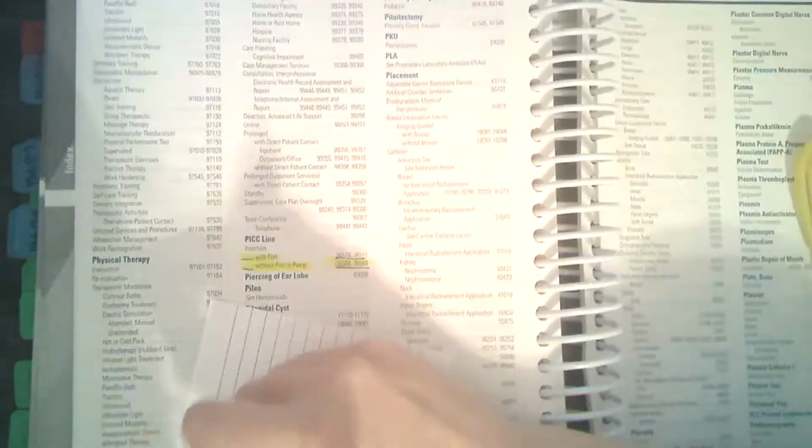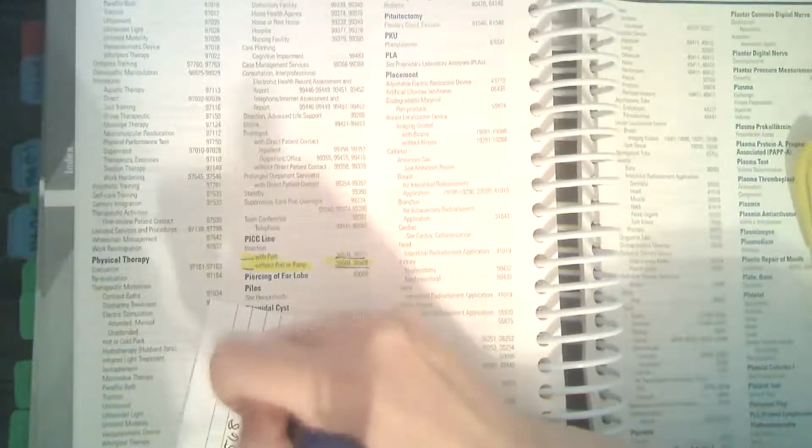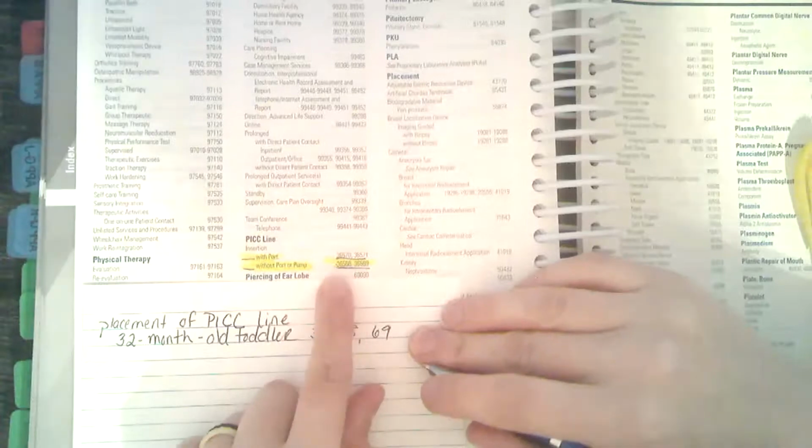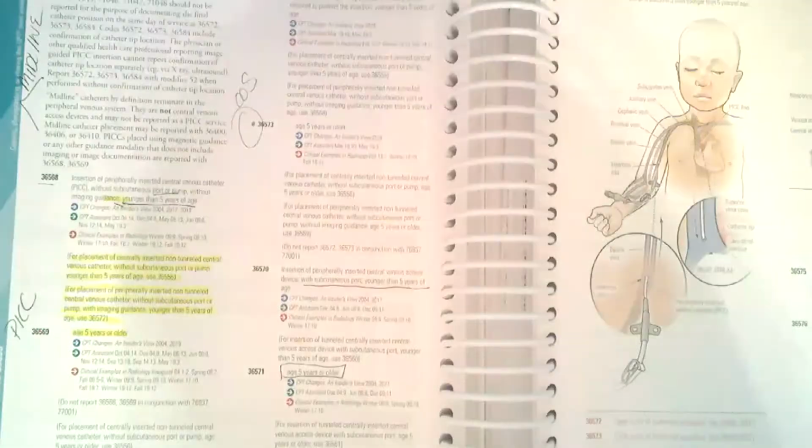So we're looking at 36568 and 36569. I don't want to waste my time, so I'm not going to write it all out again, but that is what I'll write. And then I'm going to go look up these 2 codes. And look, I flipped right to the right page, almost as if I have been here before.